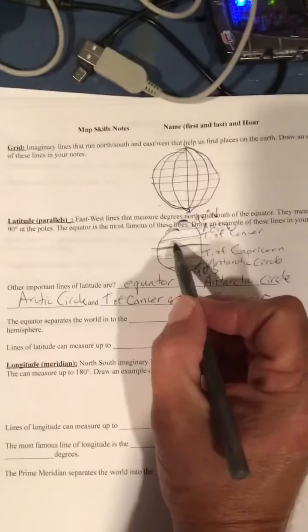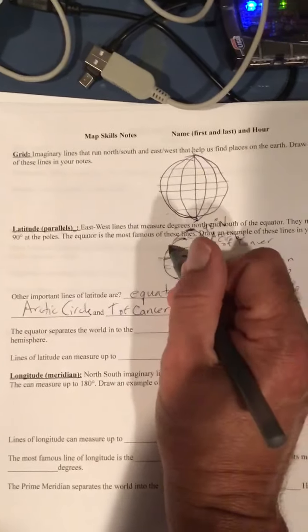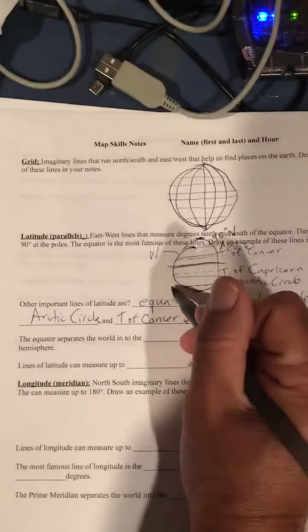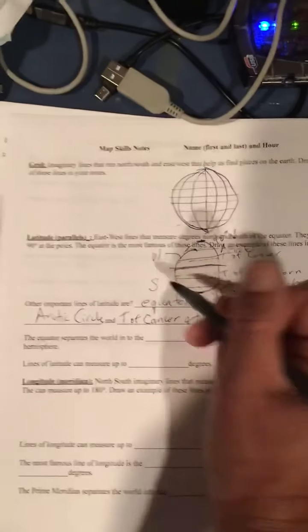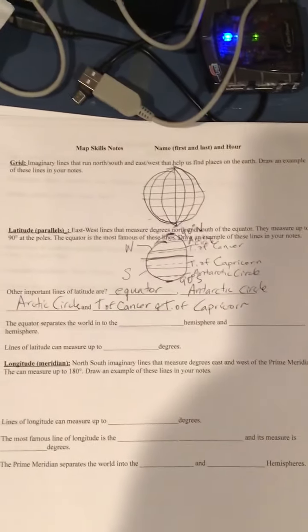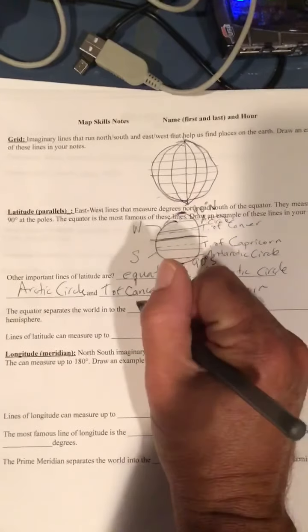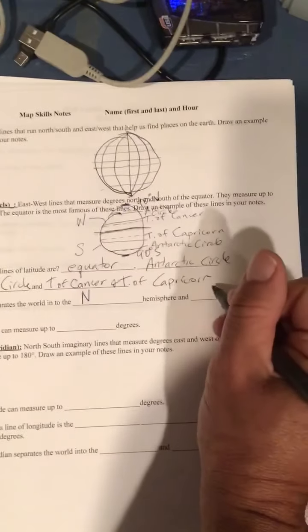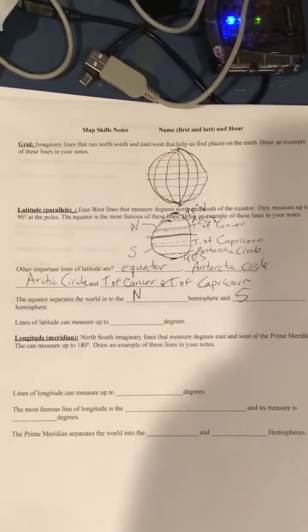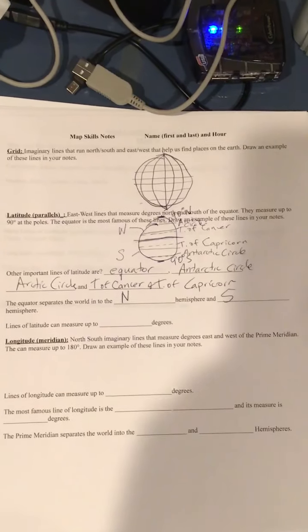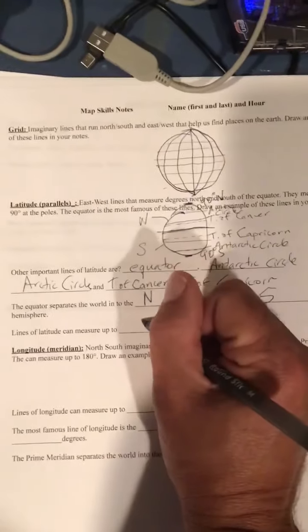Okay. The equator separates the world into the blank hemisphere and blank hemisphere. Well, north of the equator is the northern hemisphere. South of the equator is the southern hemisphere. So it separates the world into the northern hemisphere and the southern hemisphere. Lines of latitude can measure up to, I just told you, North and South Pole, 90 degrees.